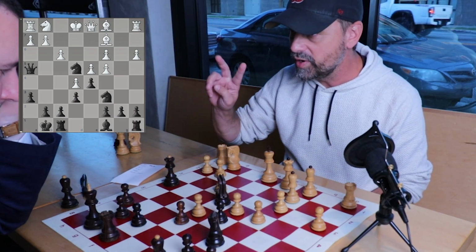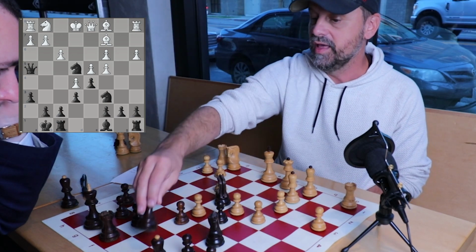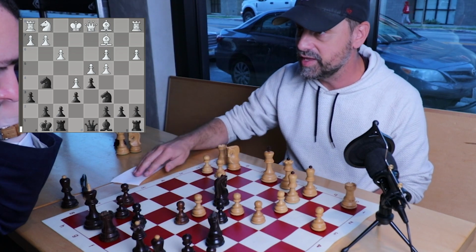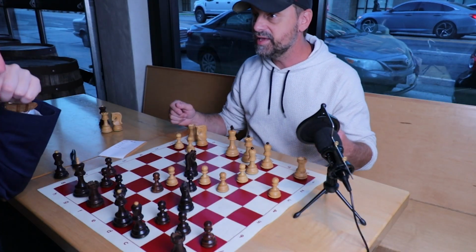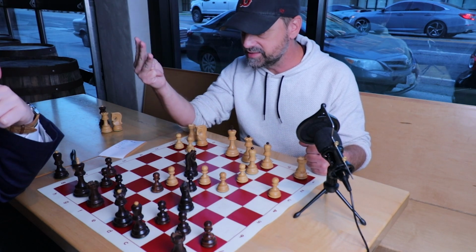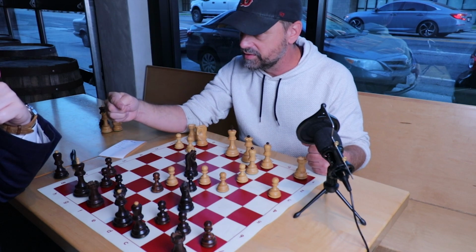And so now we have two candidate moves. We have queen to h4, and we have knight to g5. And we need to calculate both. Calculate means make the moves for both sides 3 moves deep. That's what it means. It means guess their moves. Make the best moves for your opponent. Okay?